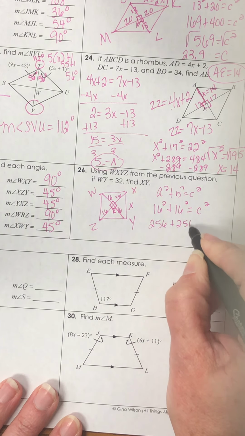Okay, now let's look at the next one. We're at number 27, so we're moving on to trapezoids. If you remember, a regular trapezoid has one pair of opposite sides that are parallel, and those are your bases. Consecutive angles that share a leg are supplementary. So if you look at this one, P and S share a leg.